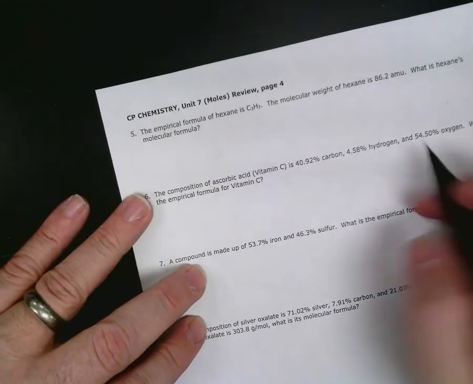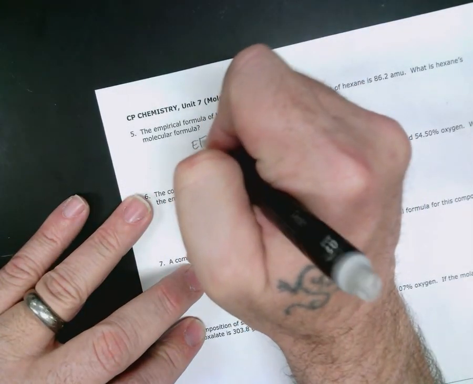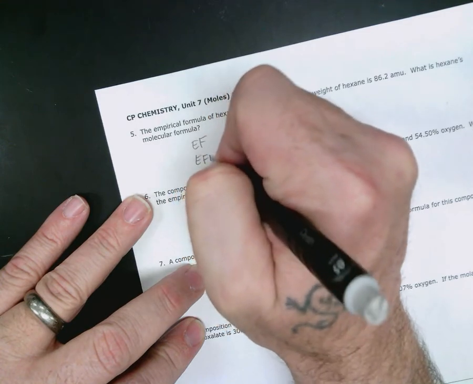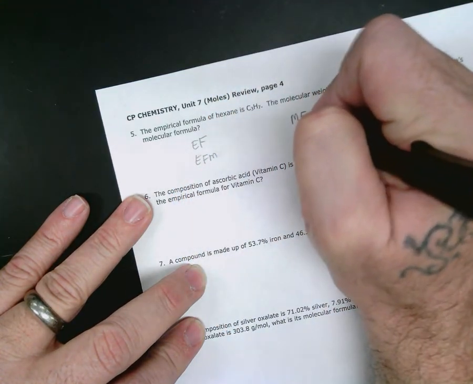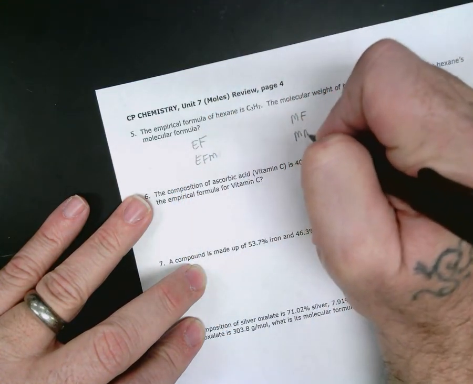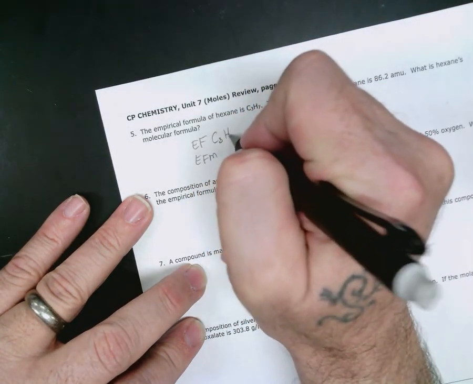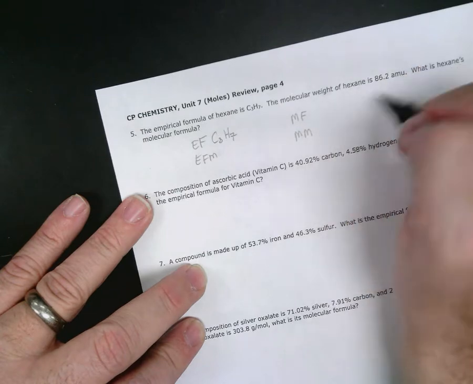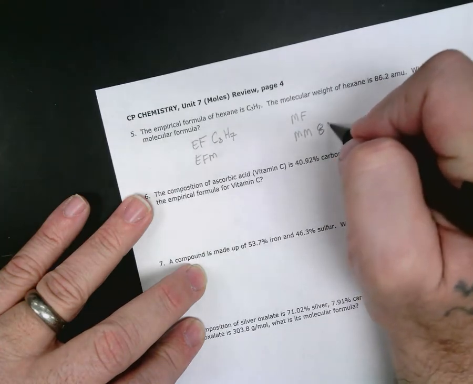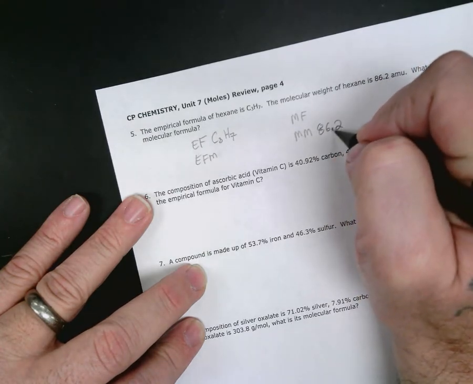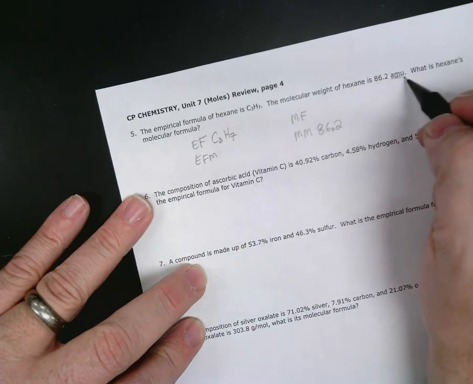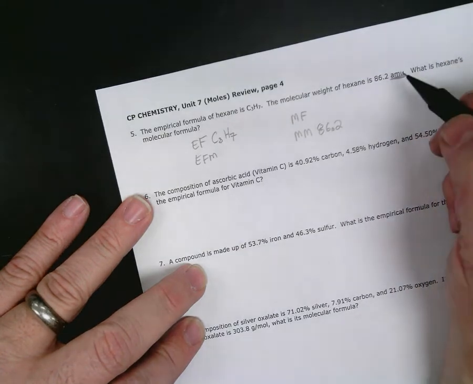All right, so again, I have an empirical formula mass, molecular formula mass. Empirical formula is C3H7. Molar mass is 86.2. Notice this says AMU. That's interchangeable, right?